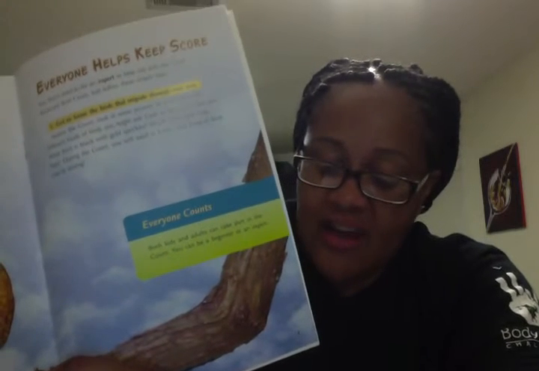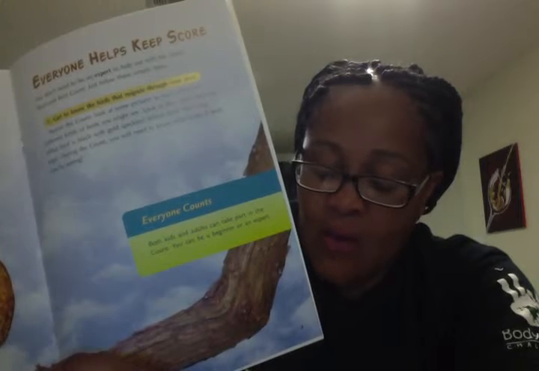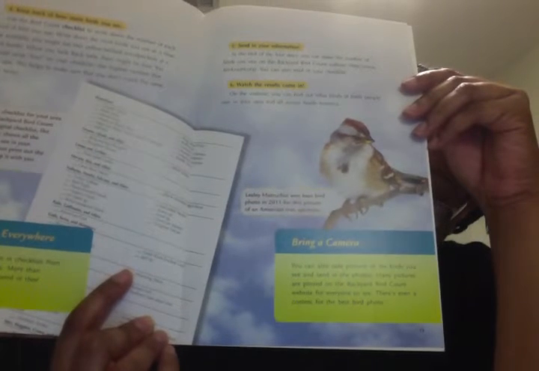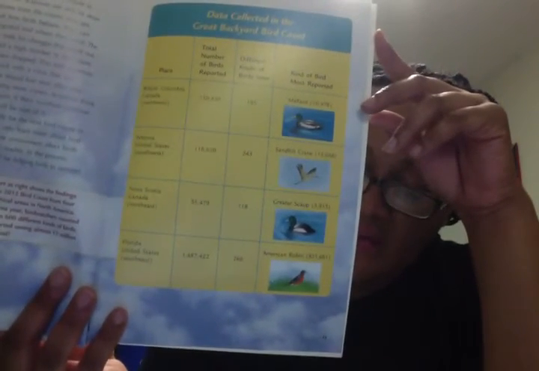Okay. So starting on page 9, you will see the steps people follow to participate in the bird count. Look at page 12. That's the checklist. Bird watchers just write down the number of each kind of bird they see. On page 15, go ahead and turn there, you see some results of the bird count.